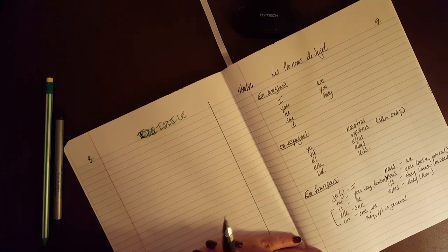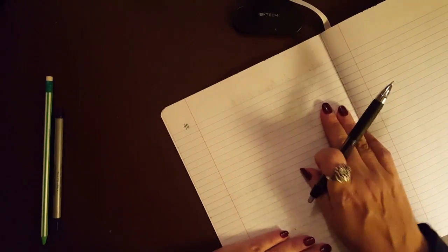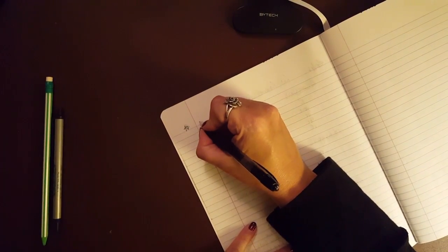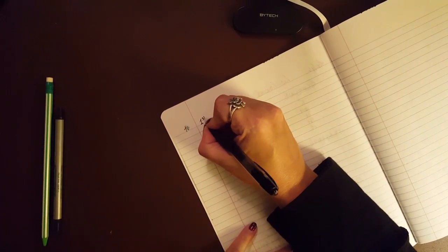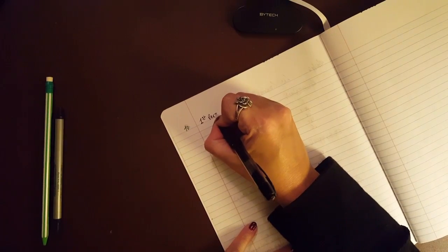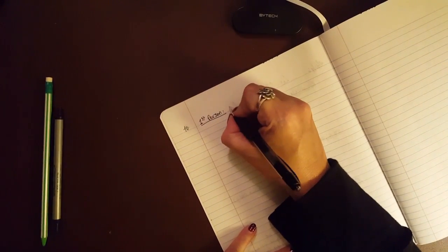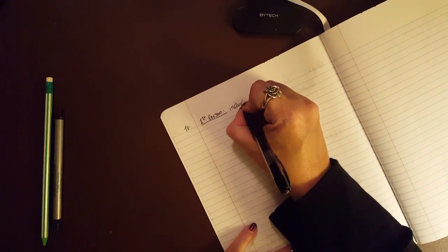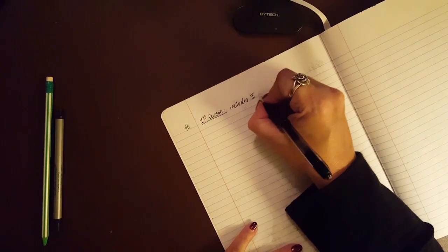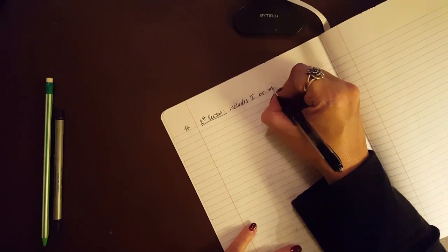Okay. Now, to sort of look at one more thing with this, which will help with verbs, let's take a look at how these break out in categories. So we have the idea of first person, which includes I or me.